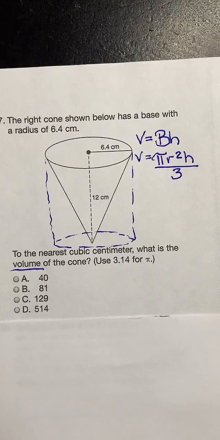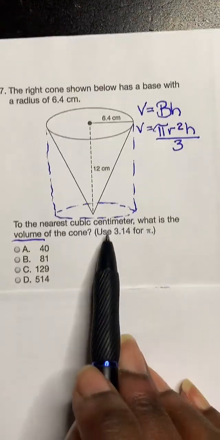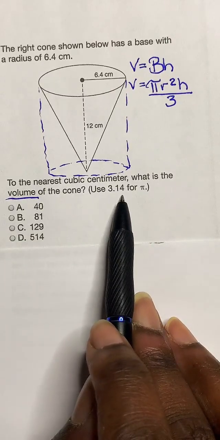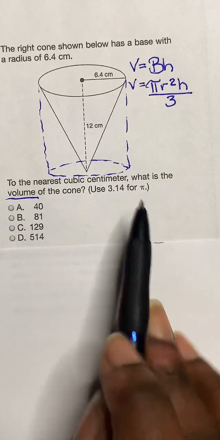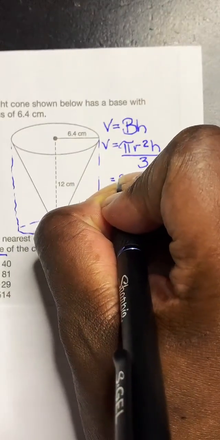Very similar to if you're looking for a pyramid. If you know the volume of a rectangular prism, take that, divide by 3. So now they're saying that they want us to use 3.14 or 3 and 14/100ths in place of pi. So I'm going to put that over here.